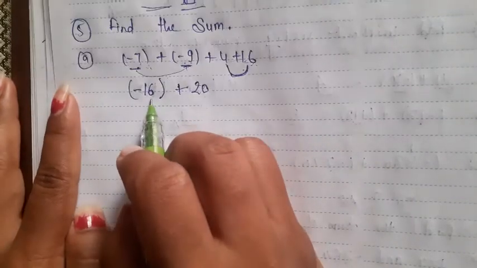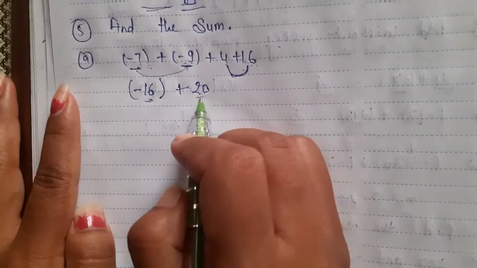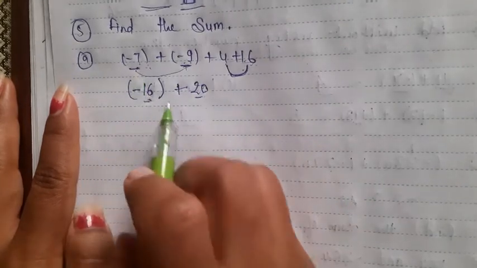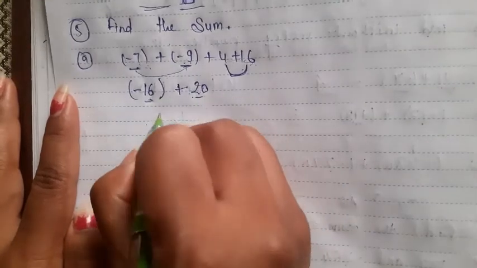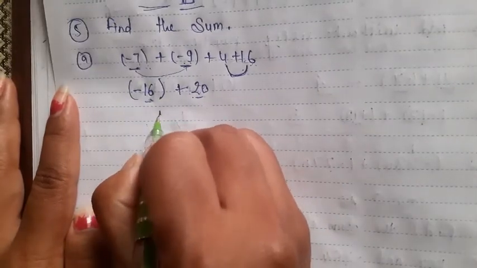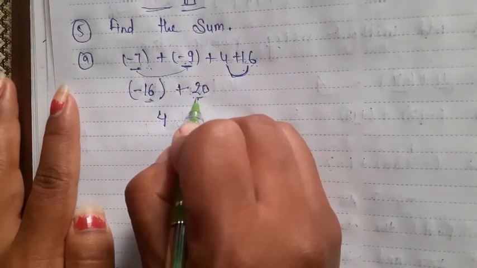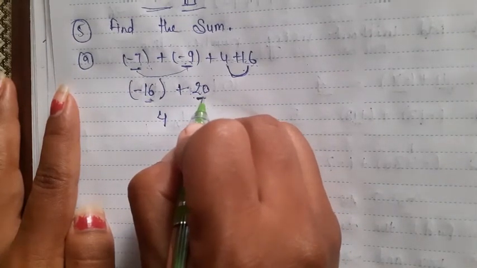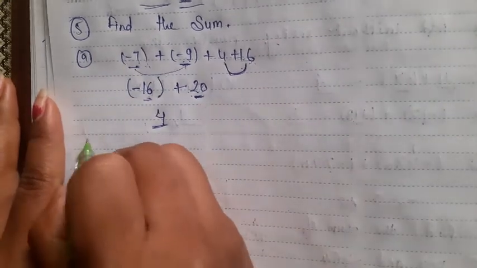Okay, now next, here this is the negative integer and this is the positive integer, so here we subtract them. So 16 and 20, the difference is 4 and the sign is plus, this is the greater value, so here the answer is positive.